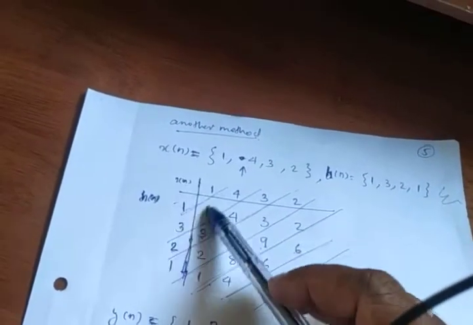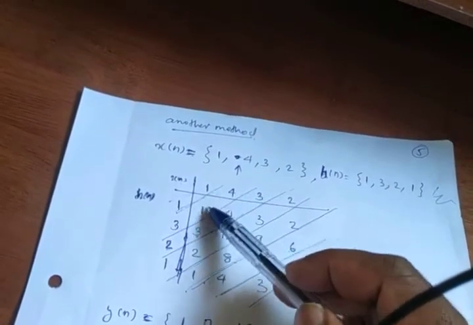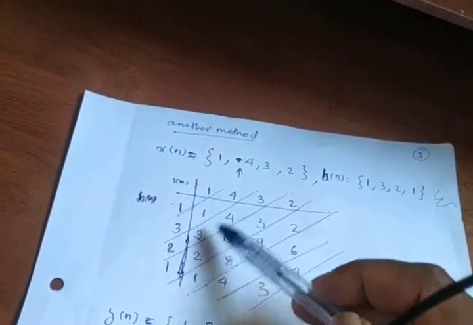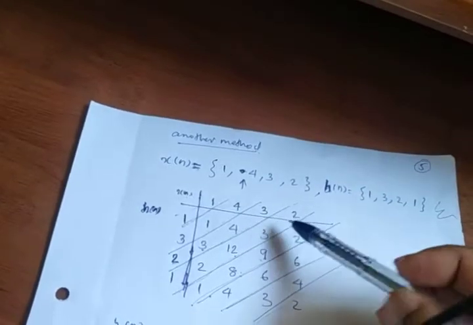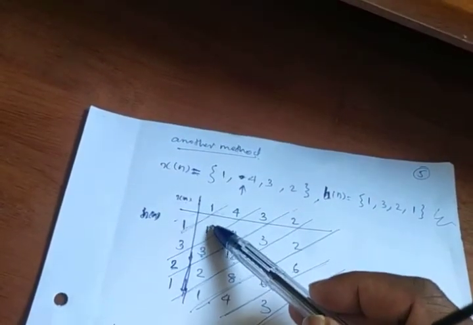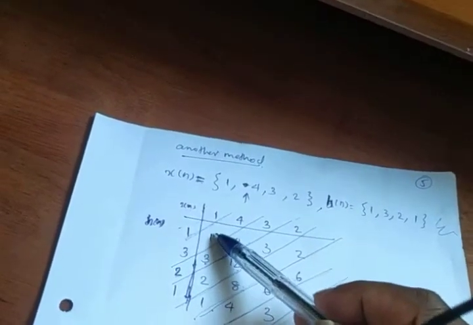Okay, so first there are no terms inside this area. In the second, when you group this, you will get the first term, and then the second term. You will get 3 terms, 4 terms, again 3 terms, 2 terms, 1 term, like that it is going. Now you take the terms inside each grouping. So here it is 1.